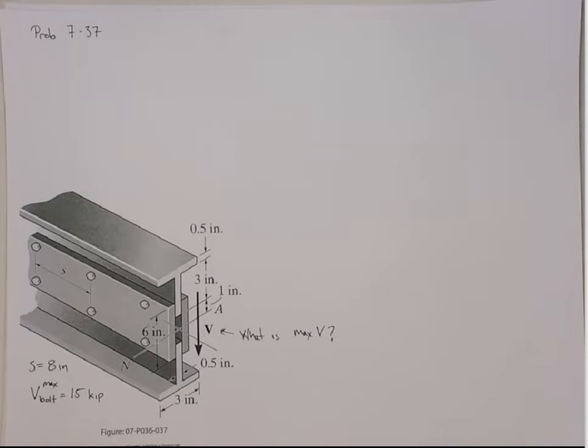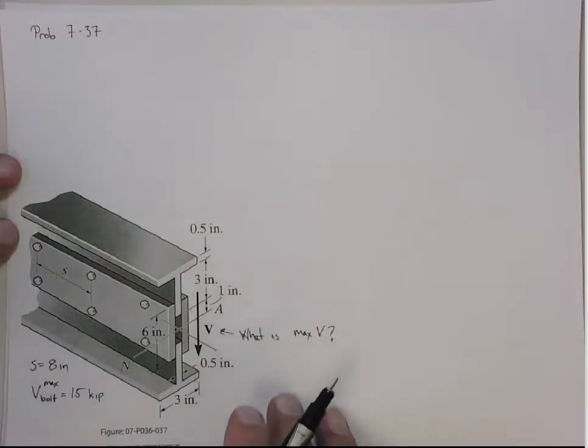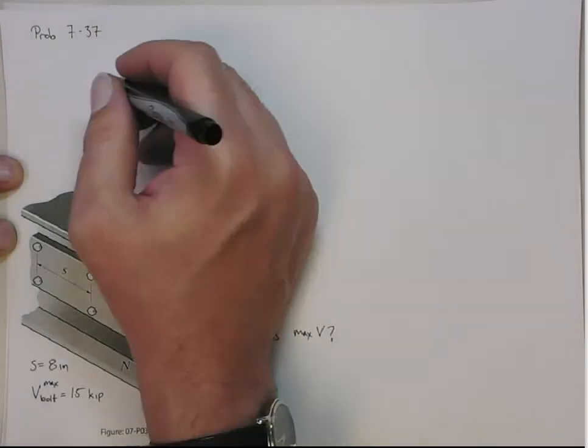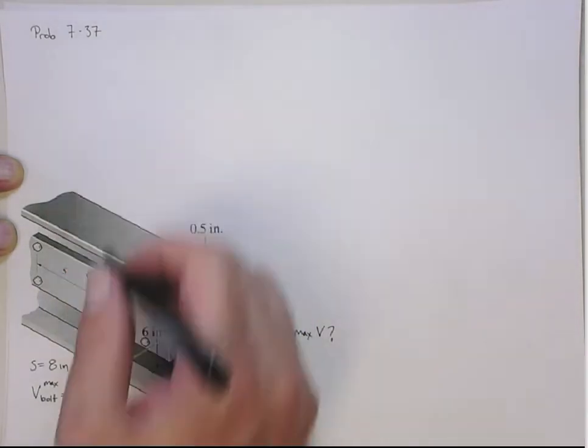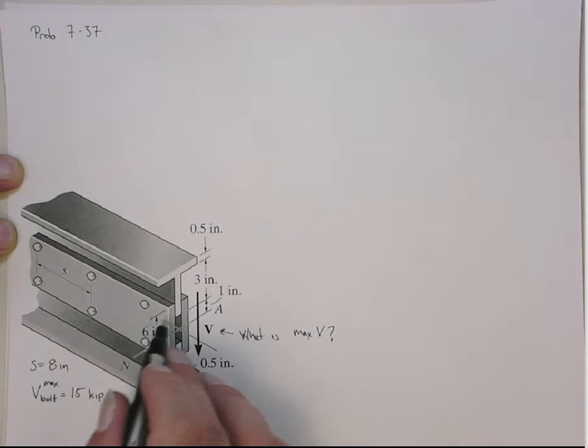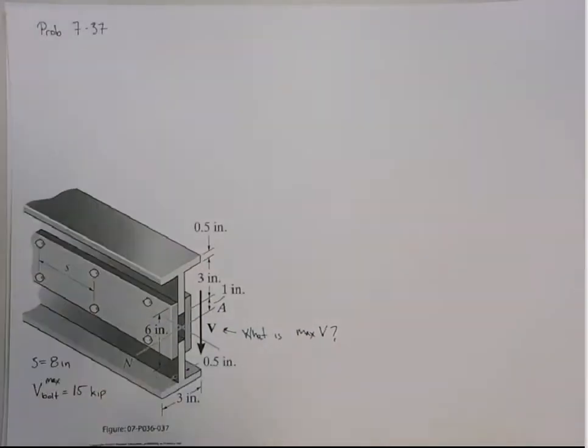Okay, what they want you to find is the maximum V that can be applied onto this beam. At what point will this V become so great that it causes the bolts to fail? All right. So again, on this one, the force, okay. This is obviously going to be a transverse shear problem.